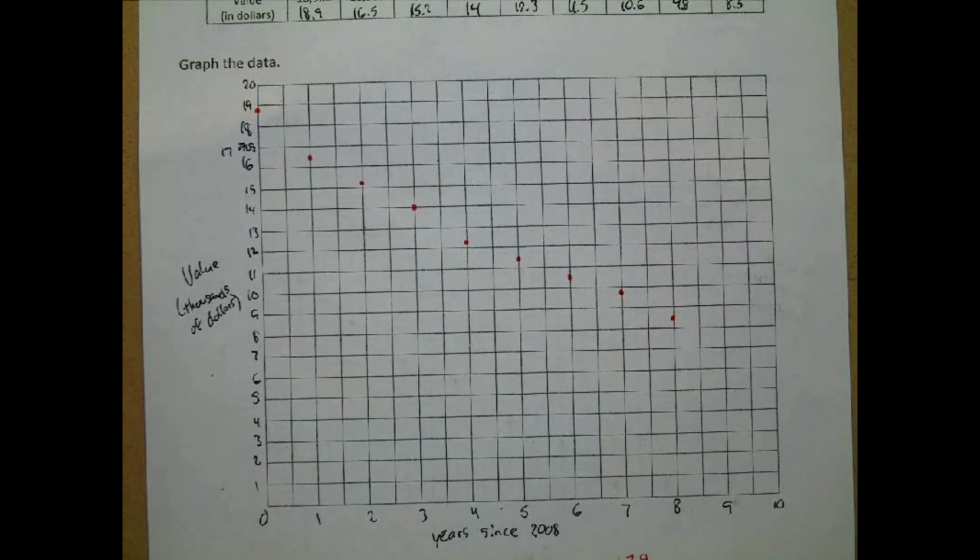A weak negative correlation would look something more along the lines of this. You might have a general trend downwards, right? But it's not tightly packed around one single line. There's a bunch of lines you could potentially draw there, so it wouldn't be as strong of a negative correlation. It'd still be a negative correlation because it's going down, left to right. But it's not a single line. It's kind of all spread out.